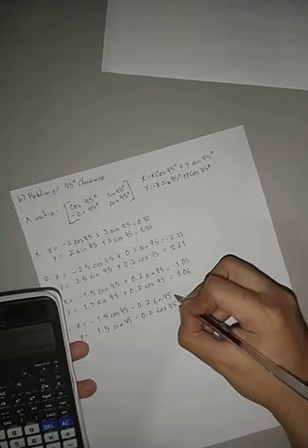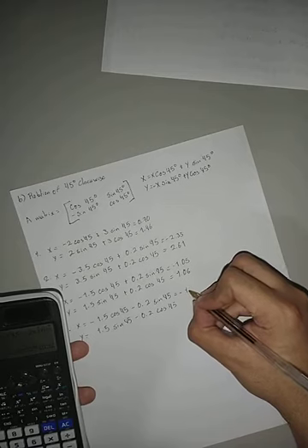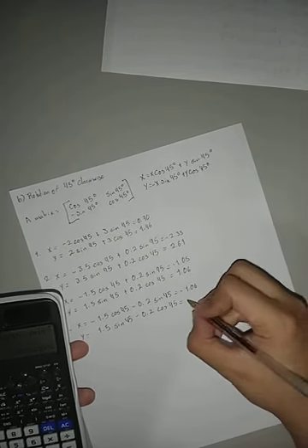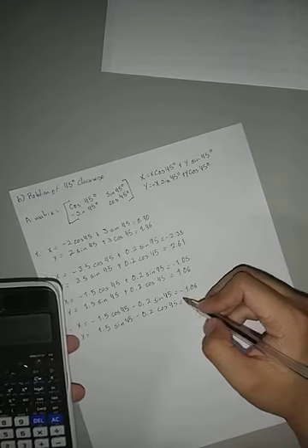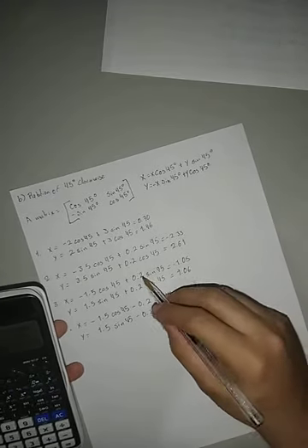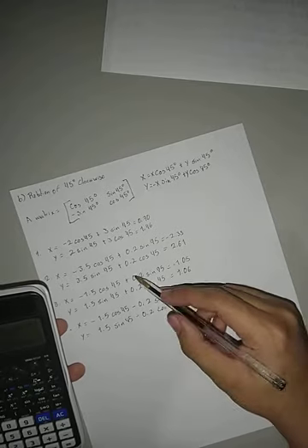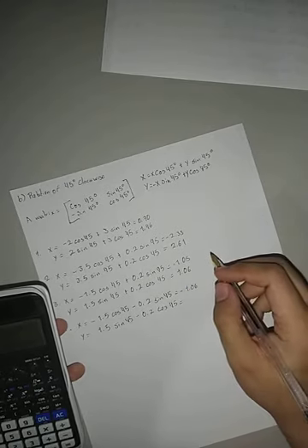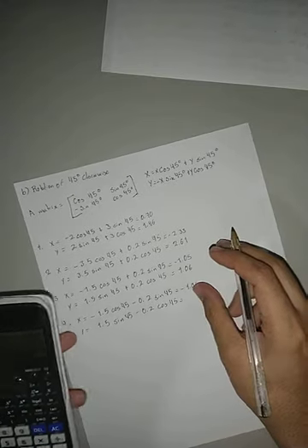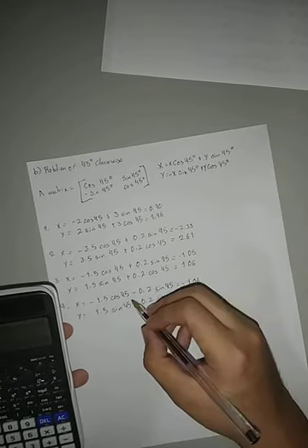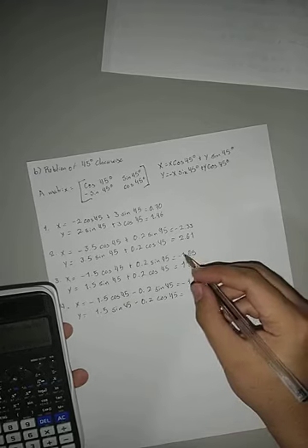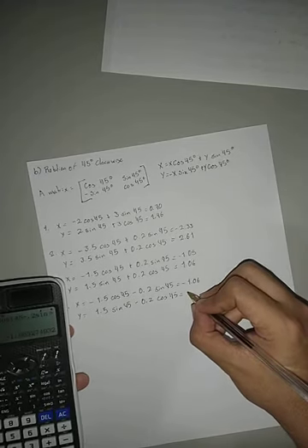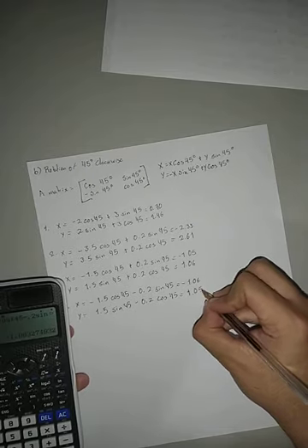This equals to minus 1.06, and this will be the opposite because it's just only change the sign, instead of being positive, it's negative. So it would be 1.05.